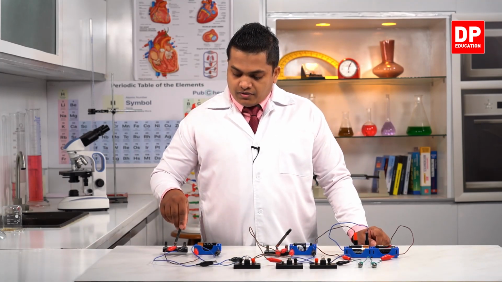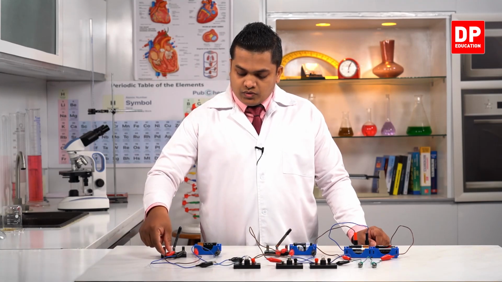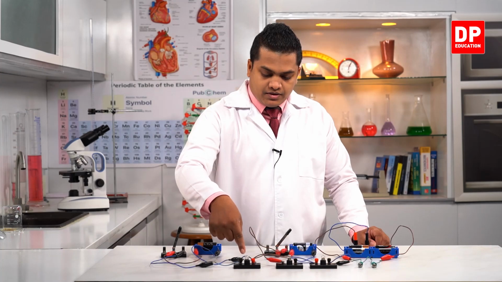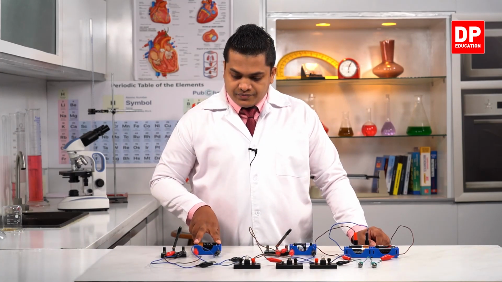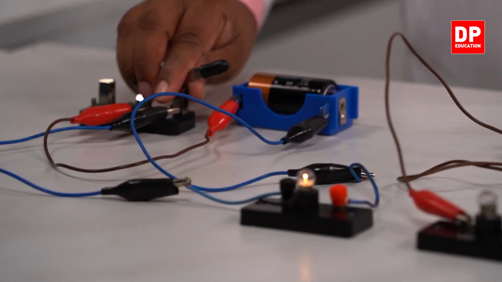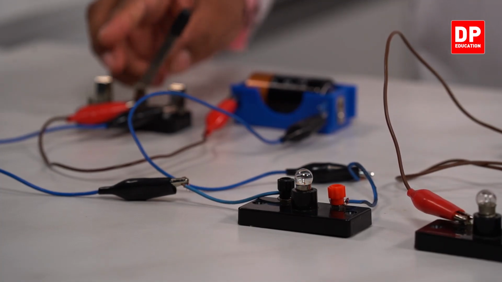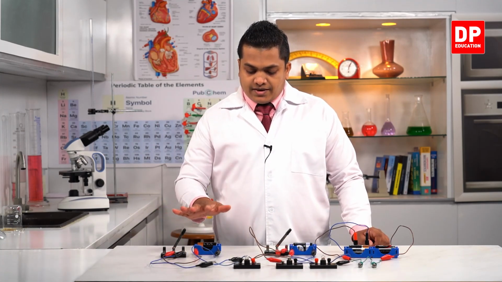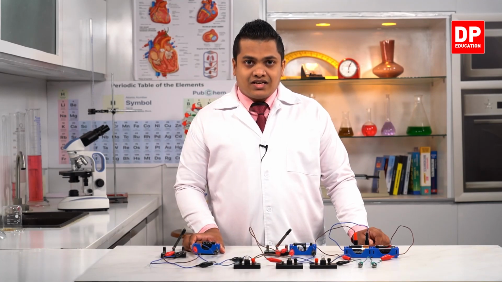Here you can observe this is the switch. Of the 2 terminals, one runs to the bulb, and from the bulb it comes to the dry cell over here. So when I turn on the switch like this, the bulb is going to glow, right? This is the first setup which I have prepared using just one single dry cell.